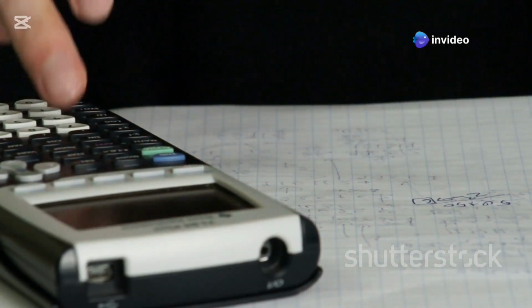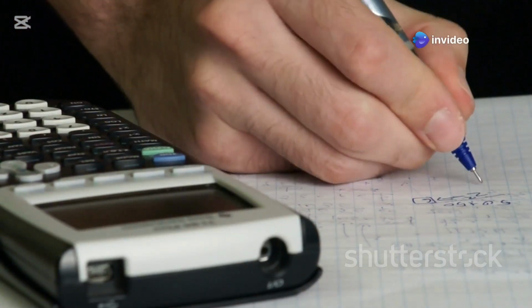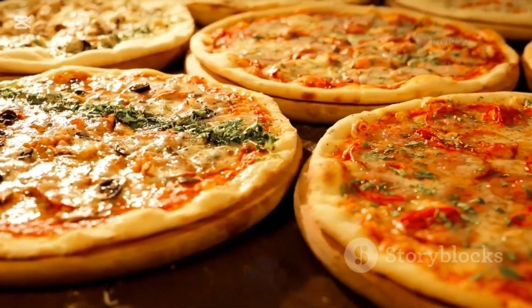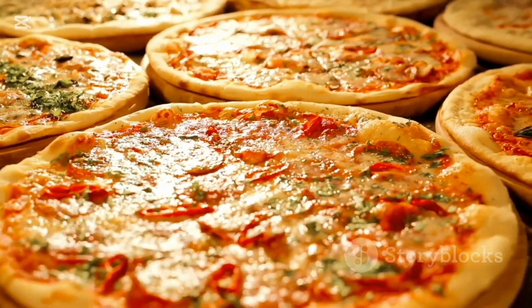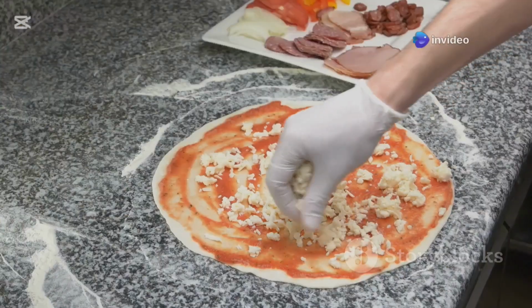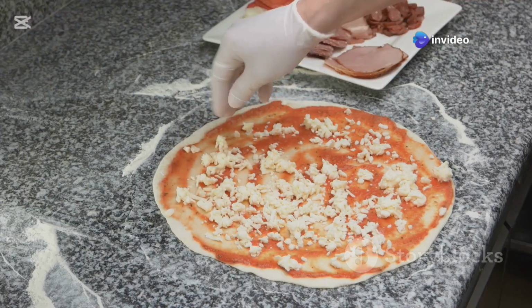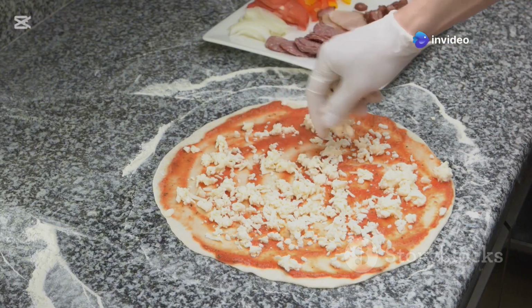First, we consider the number of choices we have for the first topping. Without worrying about the order, we have 4 choices for the first topping. After choosing the first topping, we then have 3 remaining choices for the second, giving us 12 permutations. 4 times 3 equals 12.